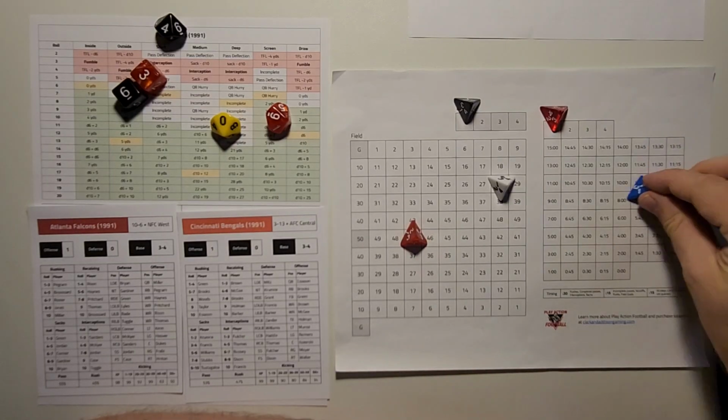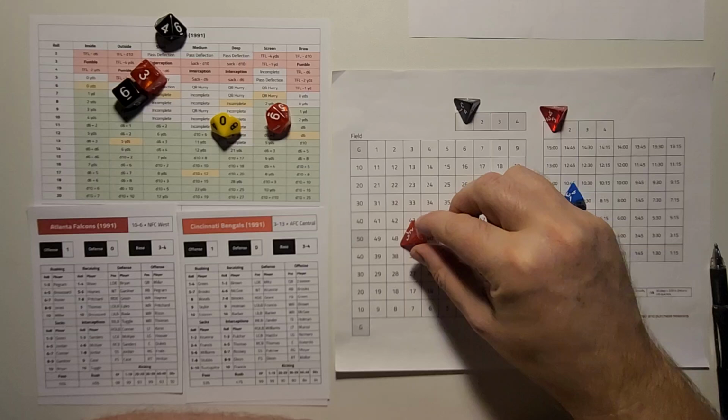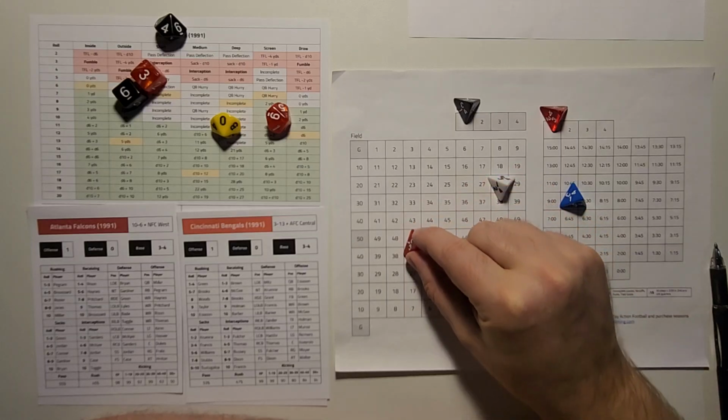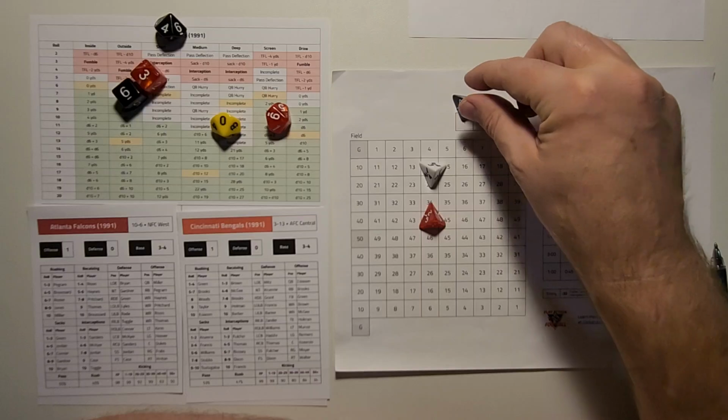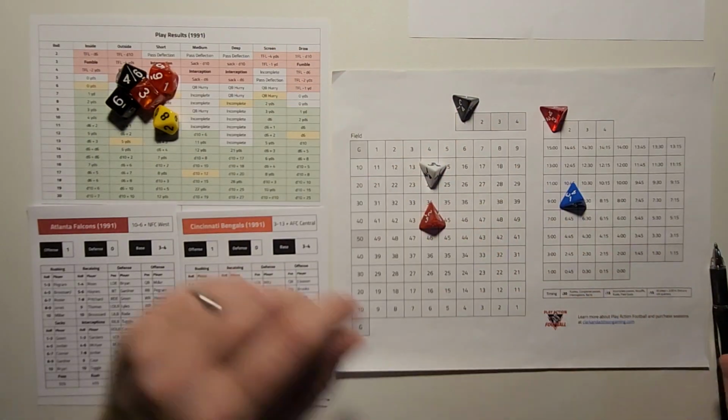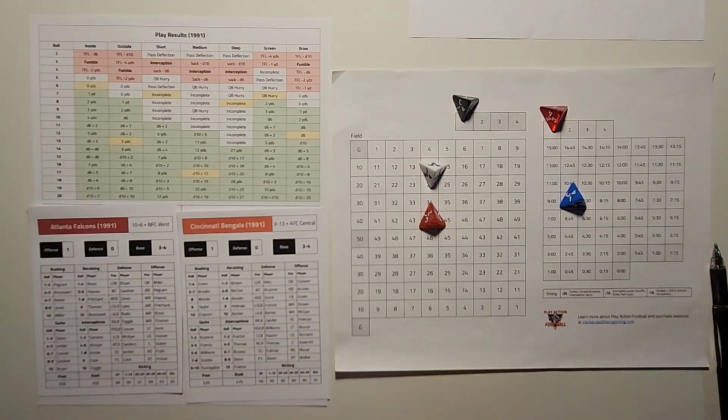And that's going to be 9 yards, takes it to the 34. So it'll be first and 10 for the Bengals.